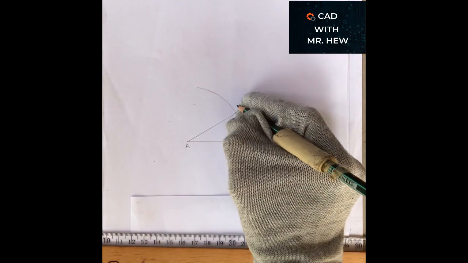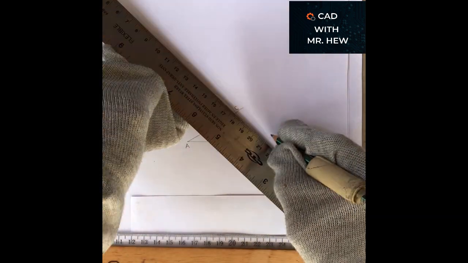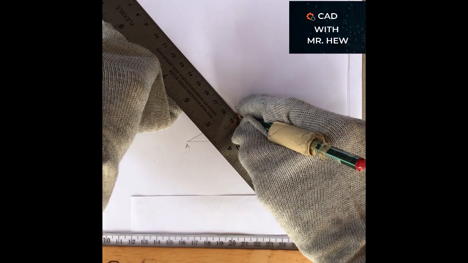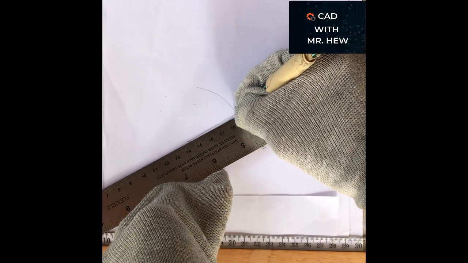Then we're going to label the top of the triangle C. We're going to darken BC, sorry. Then we're going to darken CA.